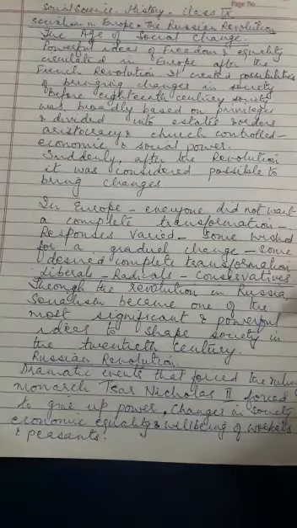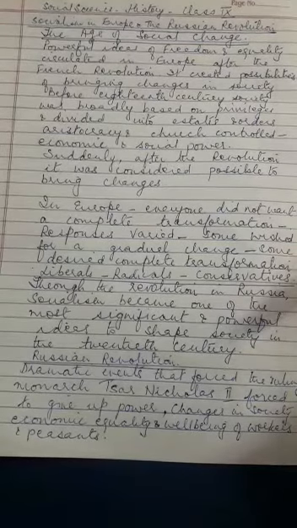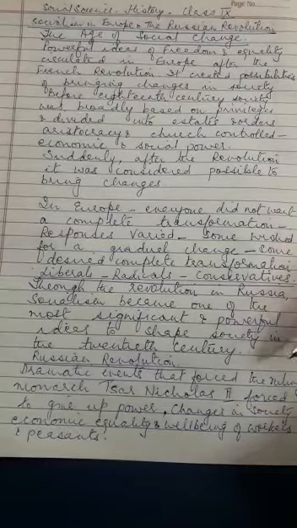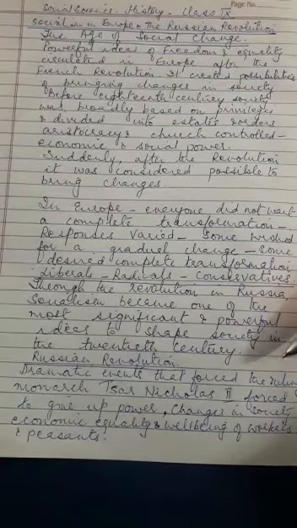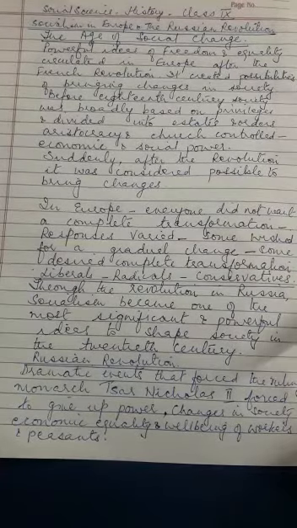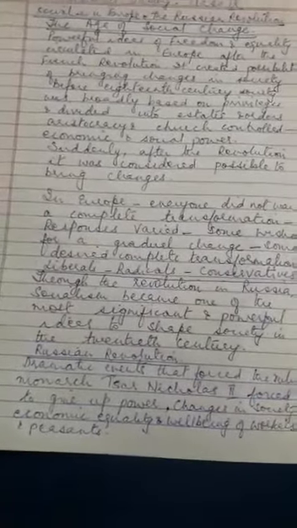Now, through the revolution in Russia, we see that socialism became one of the most significant and powerful ideas to shape society in the 20th century. Now, we will take up what kind of changes the radicals, liberals, and conservatives felt should be brought about in society.